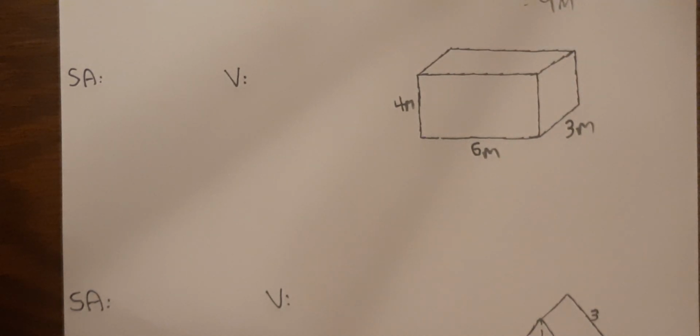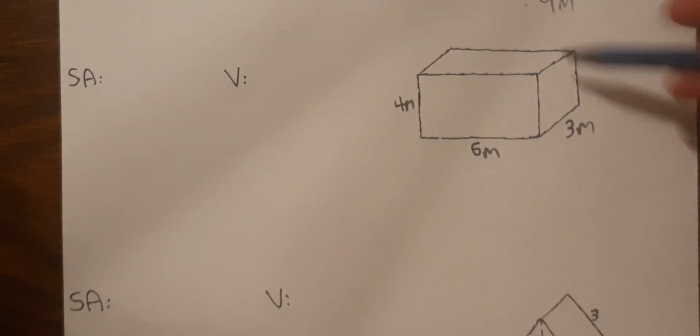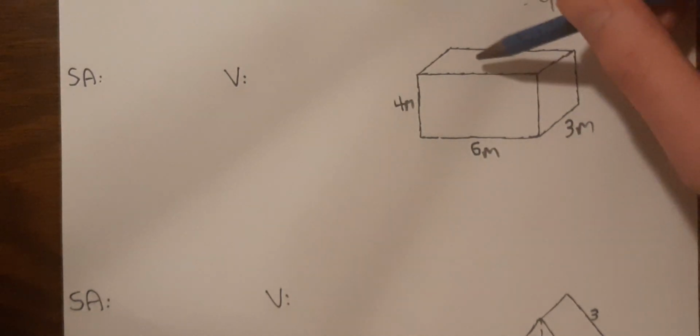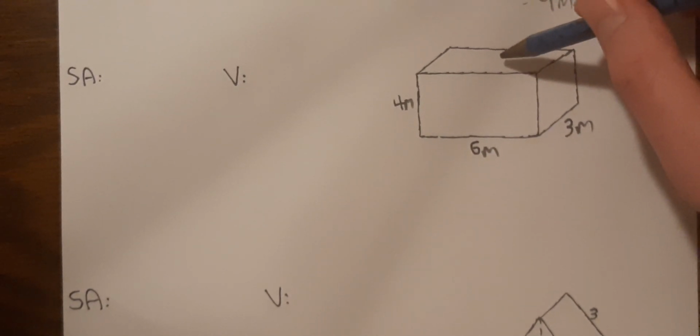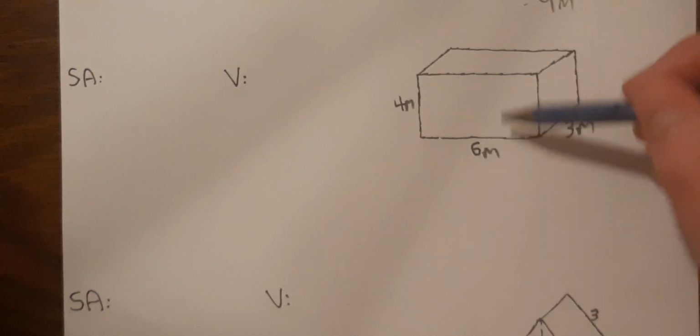So what we have to do is find the area of this, and then multiply it by 2. Find the area of this, and then multiply it by 2. And then find the area of this, and then multiply that by 2. And then we take all those and we add them together. Okay? So let's start.